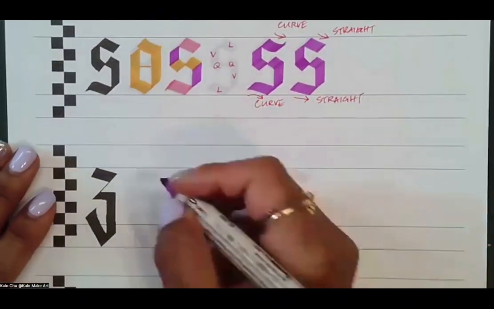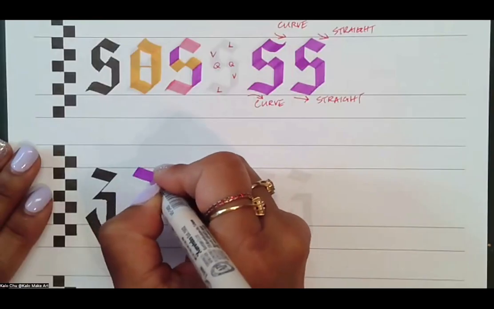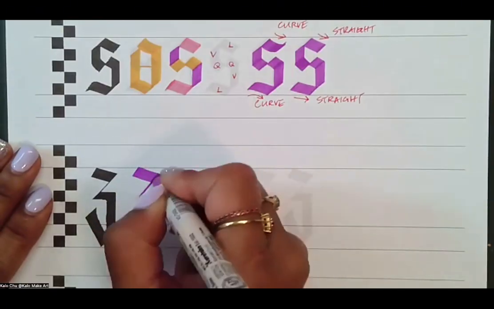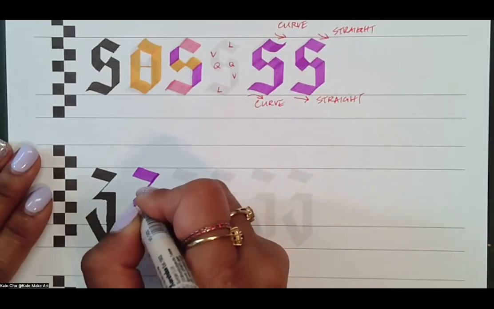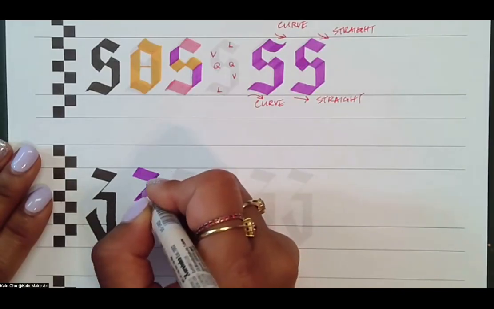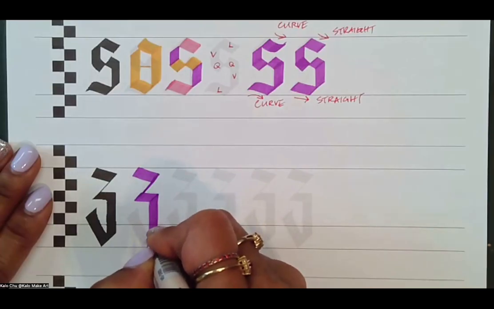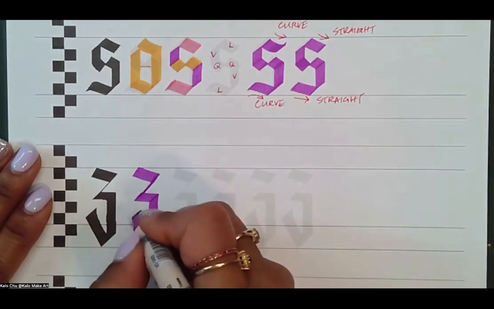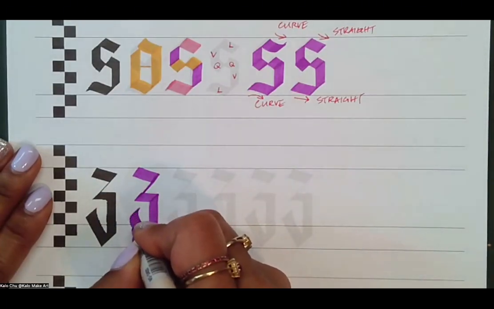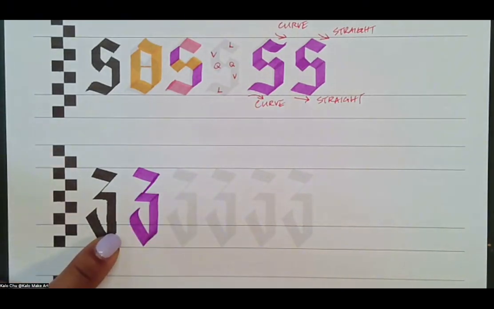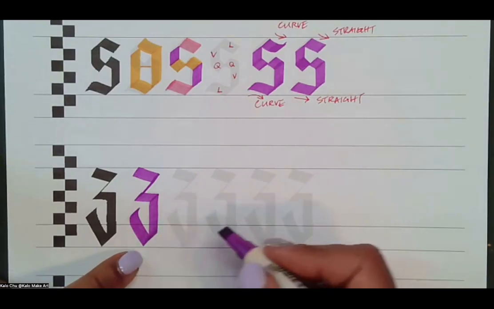Now Z. Z you have a lozenge. You can move the whole nib down 45 degrees, a horizontal line, a horizontal line into a vertical like that. Then you can come slight curve, very slight curve to create that so that you will end up touching each other.